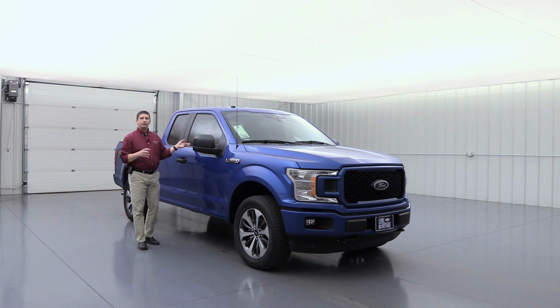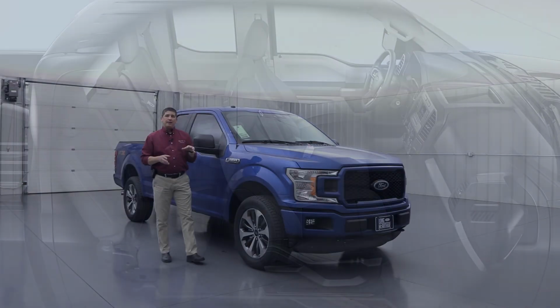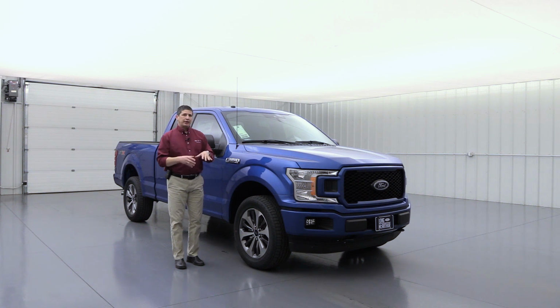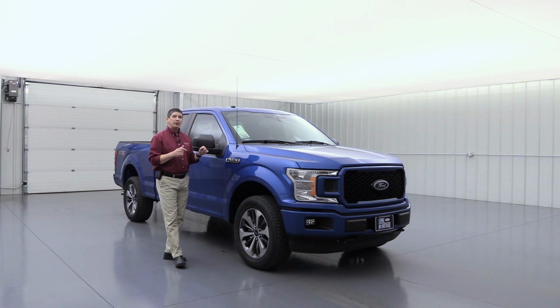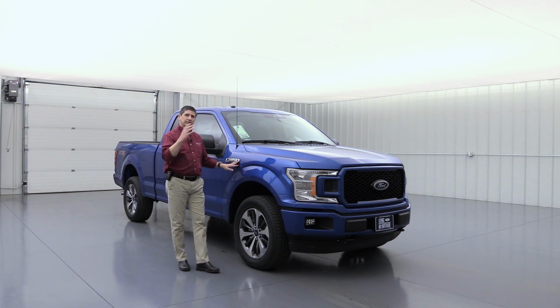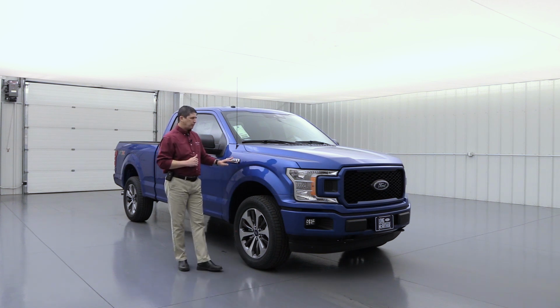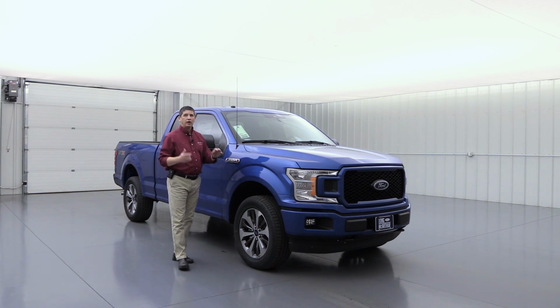It's going to change your interior from that gray color to now a black interior color for the Sport Appearance package. But the Sport Appearance package is where you're going to get this package here, which is one of the most popular packages on the XL trim, and that's the STX Appearance package. In the past couple years, Ford actually made it its own trim for a while, and then they wanted to kind of simplify things a little bit more. So now they're making a package on the XL trim.